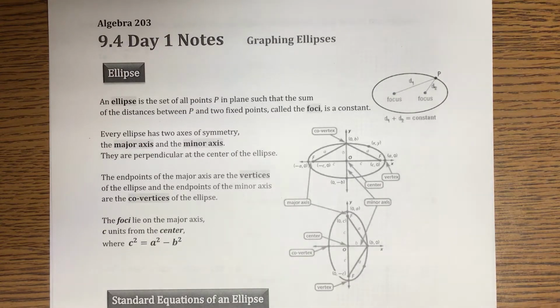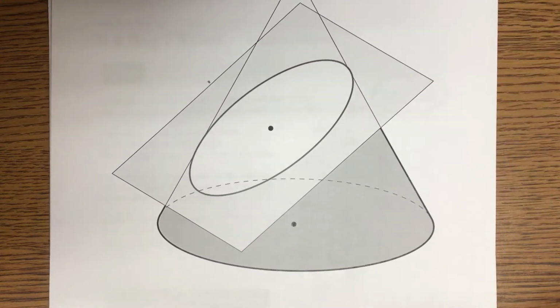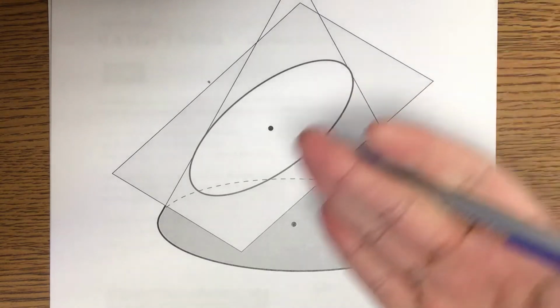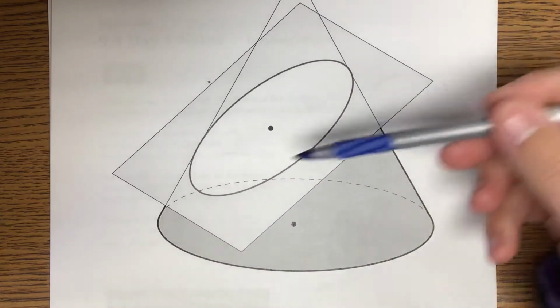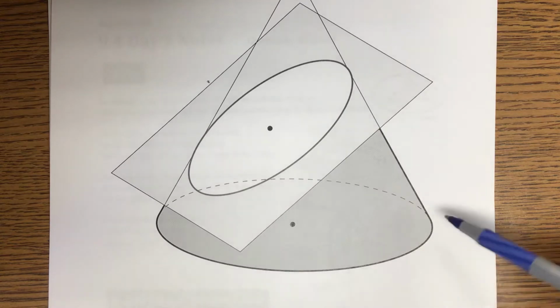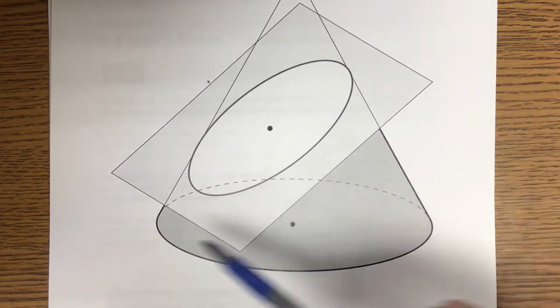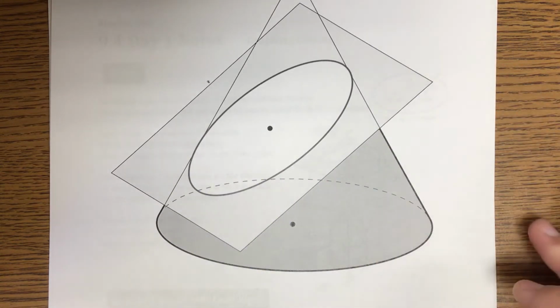In this video, I will be going over the section 9.4 Day 1 notes, and here we're going to be graphing ellipses. Now an ellipse is another type of conic section where if you take a cone and a plane and you slice that plane at an angle through the cone and you're not going through the base at all, you get this oval or elliptical shape.